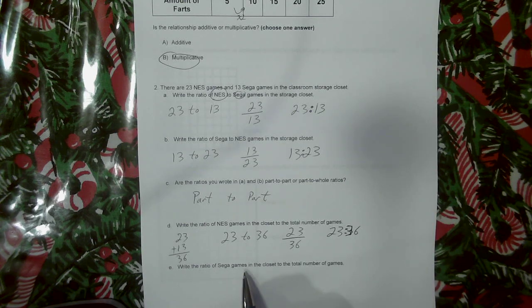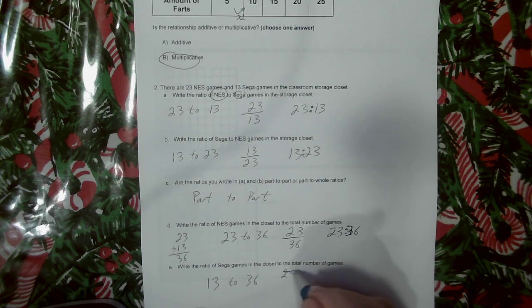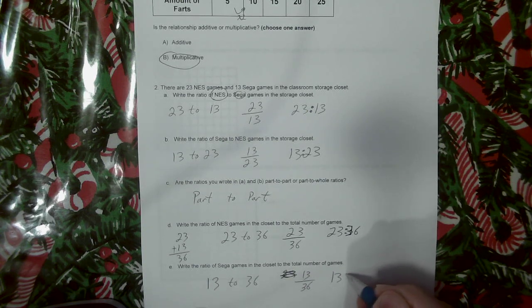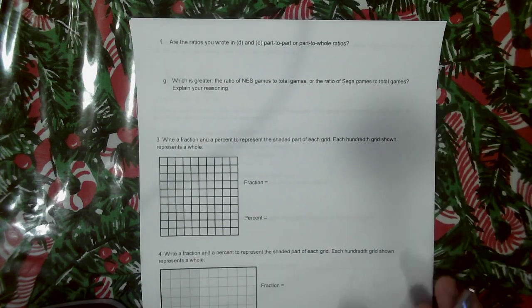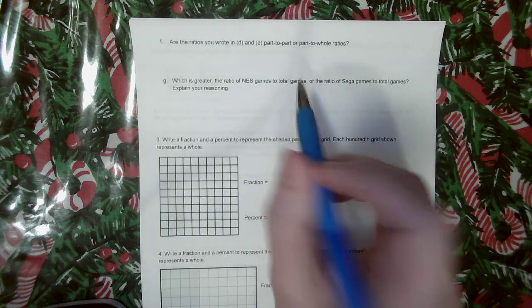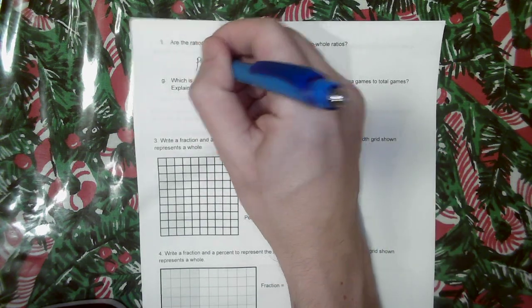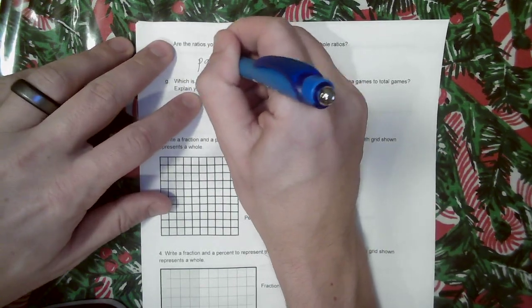Part E, write the ratio of Sega games in the closet to the total number of games. So Sega games, I got 13. So 13 to 36. 13 out of 36. Or 13 to 36 with a colon. Are the ratios that we wrote in the last two parts part to part or part to whole? Well, we dealt with a total, so they are part to whole.